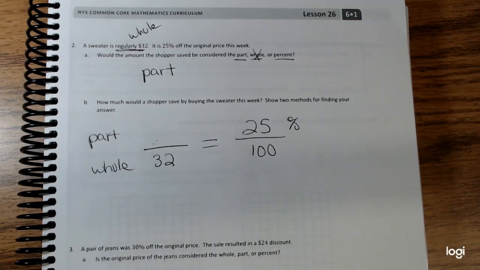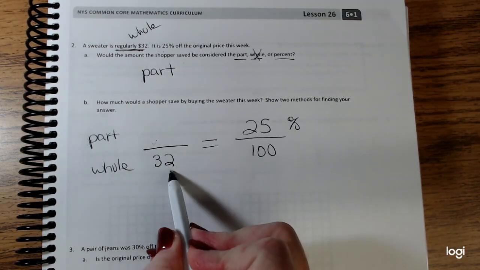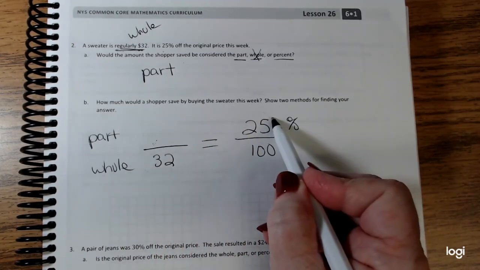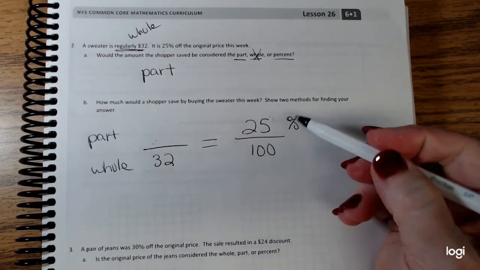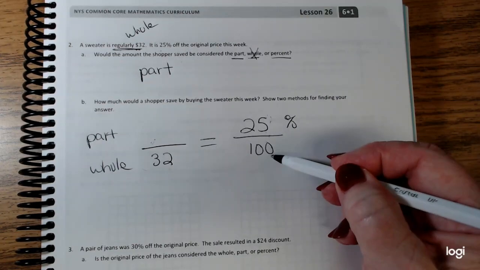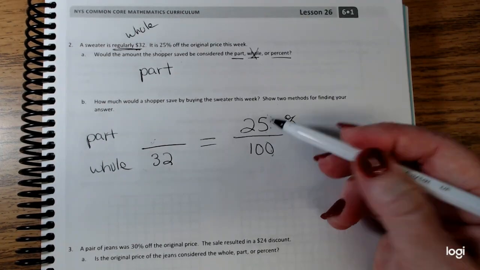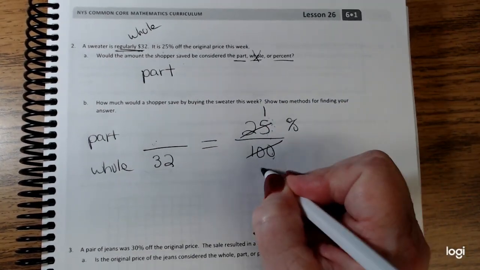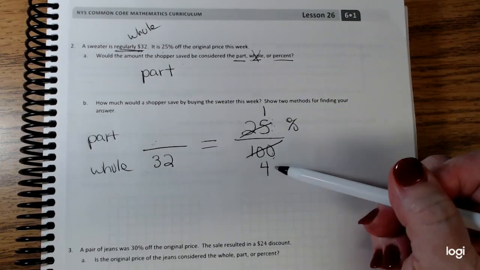All right, well, there's a couple ways, obviously, to solve this. I don't think 32 goes into 100 evenly, so I couldn't do that. I could cross multiply and divide if I wanted to. This time I'm going to do something different. I noticed, because I know my math facts, that this can actually be reduced. These can both be reduced by 25. I'm going to reduce this to 1, and 25 goes into this 4 times. So now I have a new fraction of 1/4.